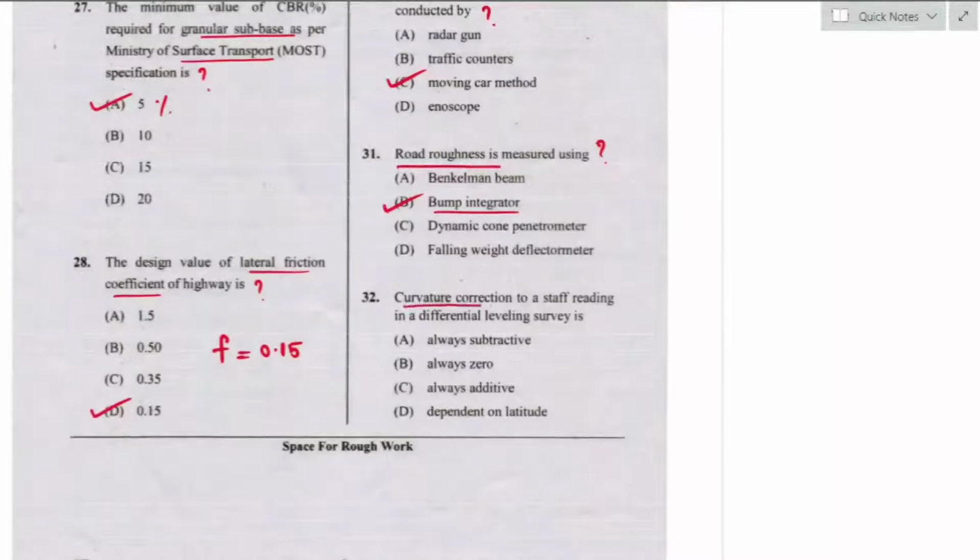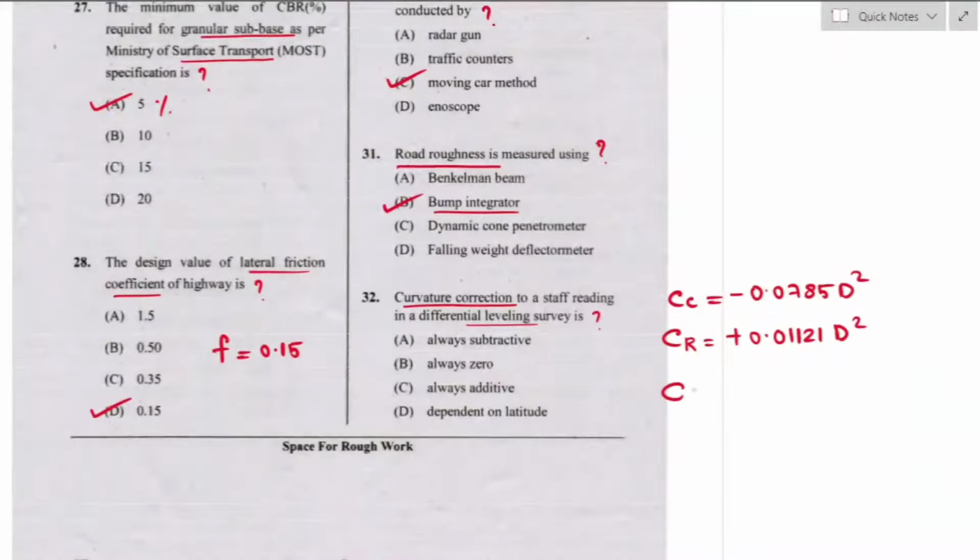Question number 32. Curvature correction to a staff reading in a differential leveling survey is. Curvature makes the apparent staff reading more and the object appears lower than its real level on the ground. Hence, curvature correction is negative and applied to the staff reading. So, curvature correction is given by the formula minus 0.0785 d square, where d is the horizontal distance from the point of observation to the station and curvature due to refraction is given by 0.01121 d square, and the combined correction is given by minus 0.0673 d square.